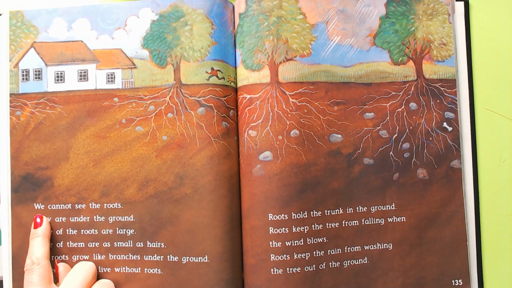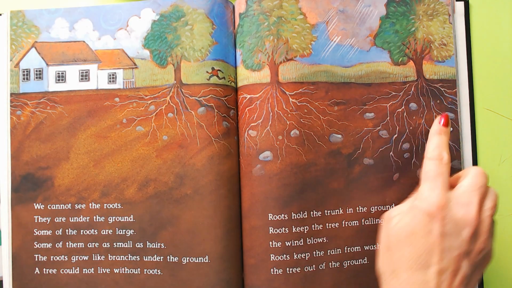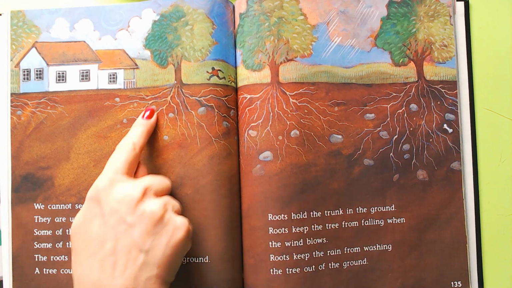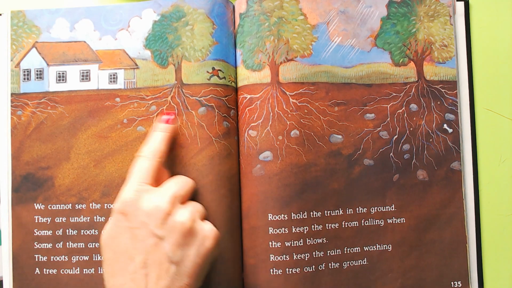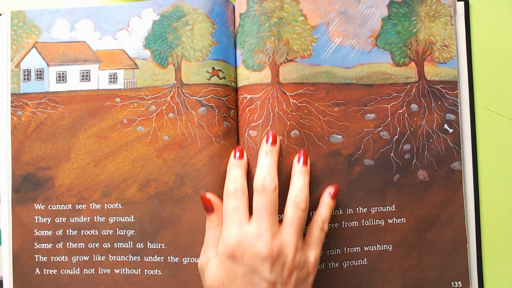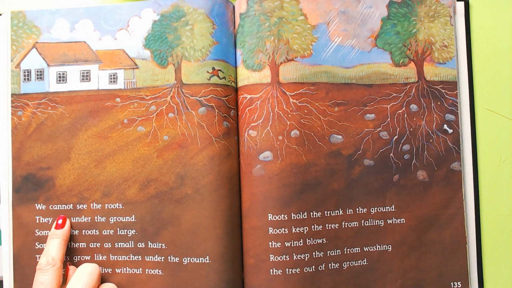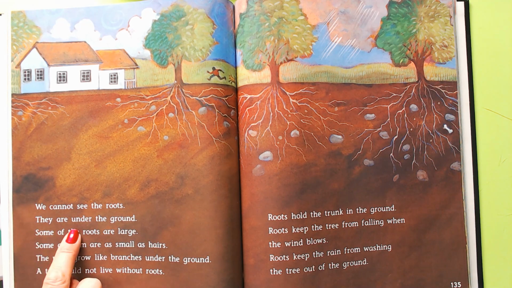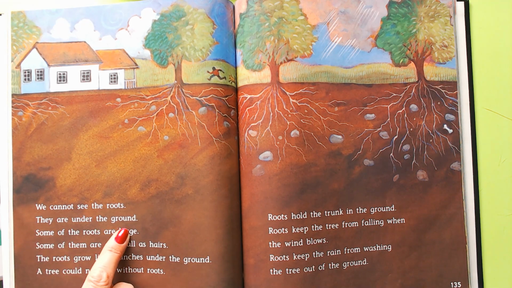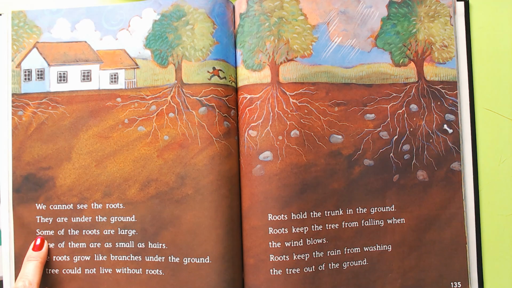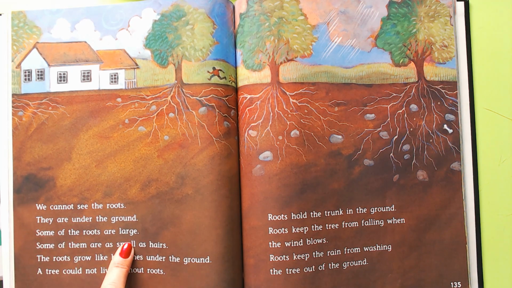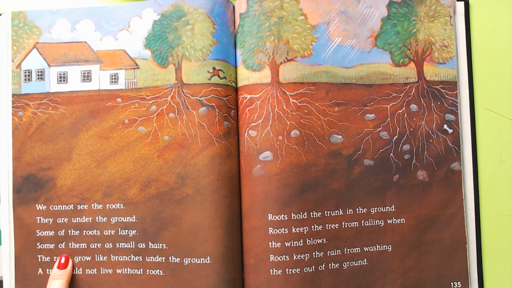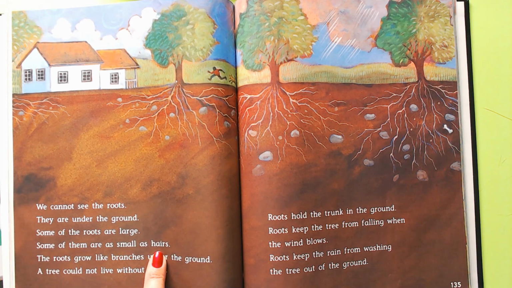This is the part we cannot see. What is it? Can you look at the clues? Those are called roots. They're the part that's under the ground. We cannot see the roots. They are under the ground. Some of the roots are large. Some of them are as small as hairs.